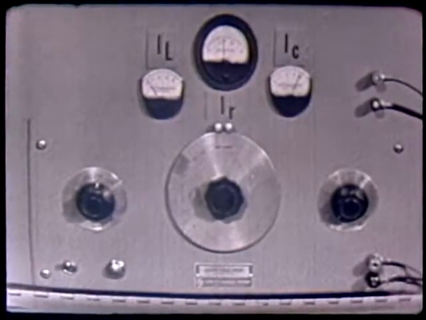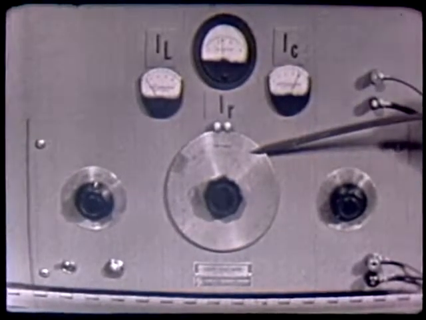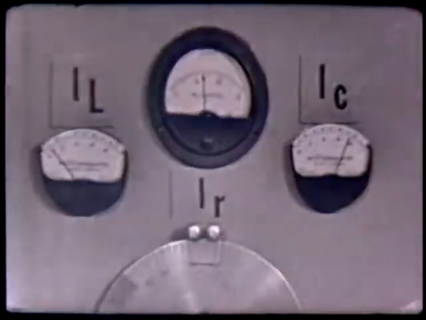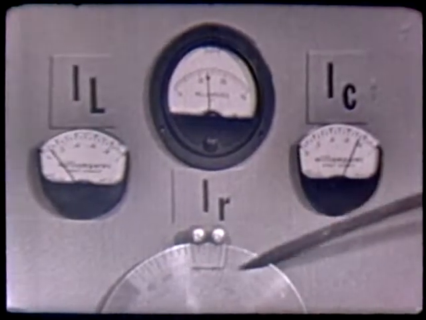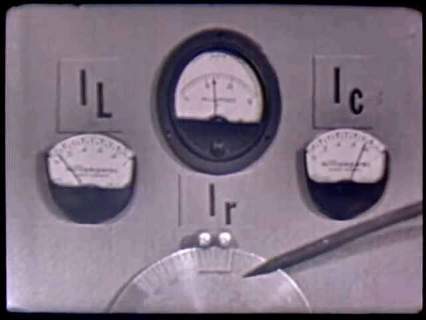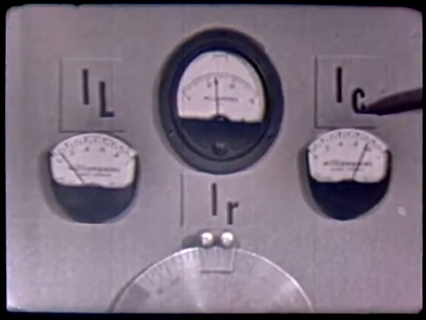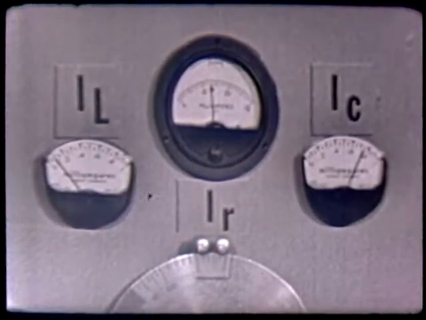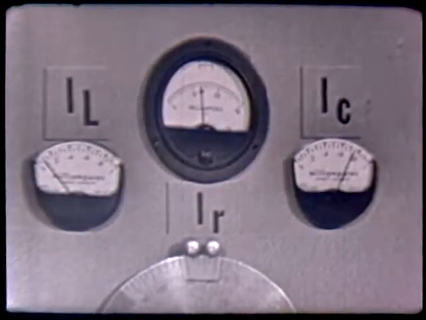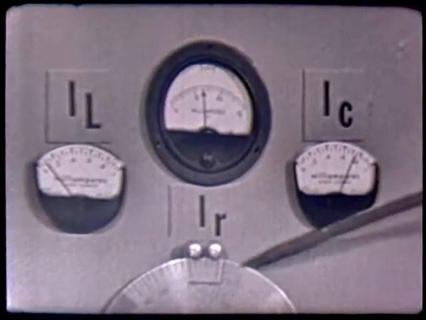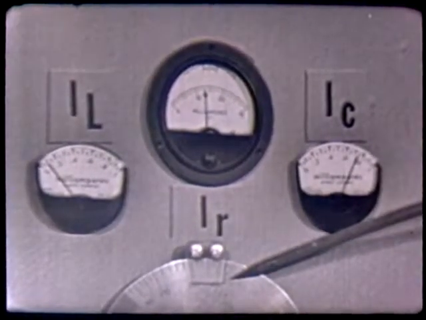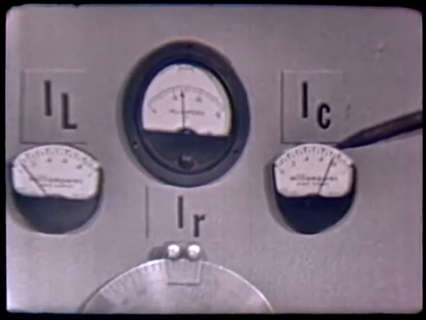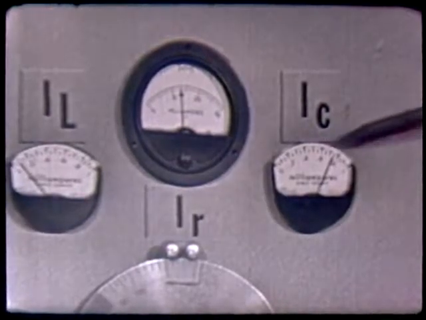Now I have the circuit, as I said, connected to a variable frequency source where I can vary the frequency applied to this network. Well, suppose we decrease the frequency applied to our network. What do you suppose is going to happen to IC, IR, and IL? Well, let's analyze the situation first and determine what's going to happen. We know if we decrease the frequency applied to our network, the capacitive reactance of the capacitor is going to increase. Therefore, IC will have to decrease.